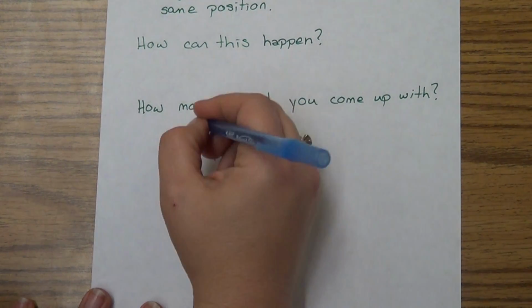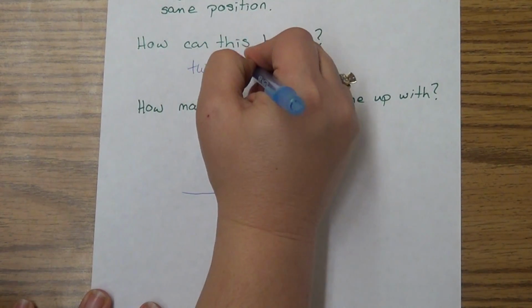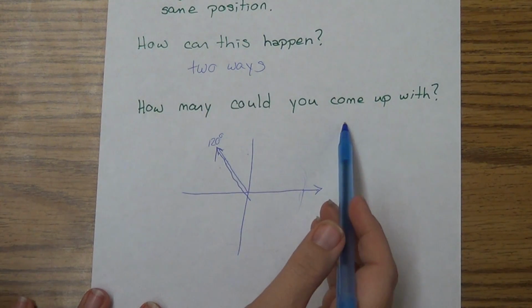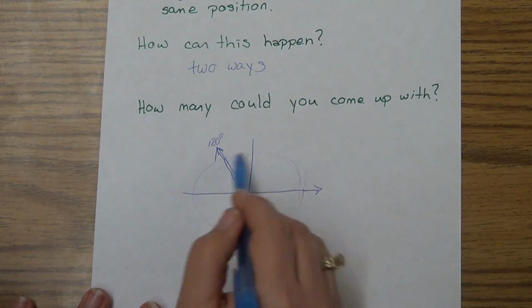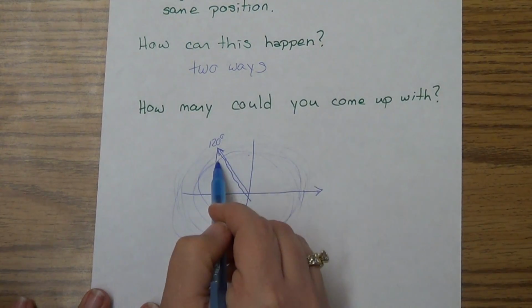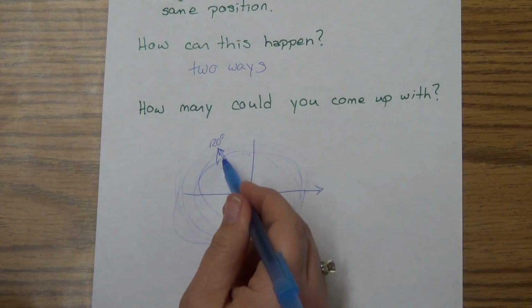Now, just because there's two ways to do it does not mean that there's only two coterminal angles. Because what could we do? How could we come up with more than two? Well, we can keep spinning around this circle as many times as we want to. As long as we stop there, we're still getting a coterminal angle to that 120 degrees.